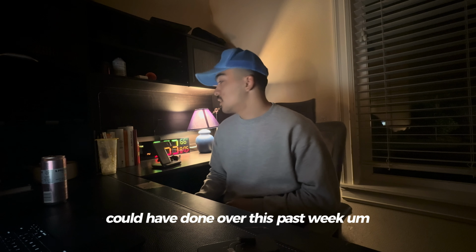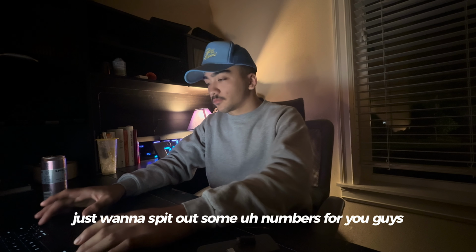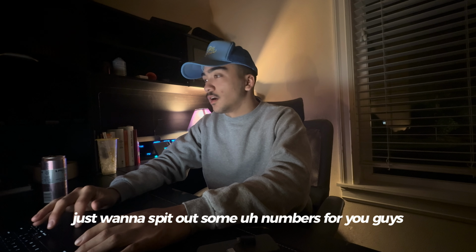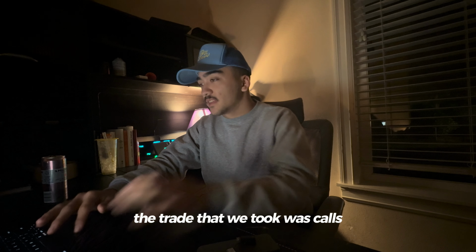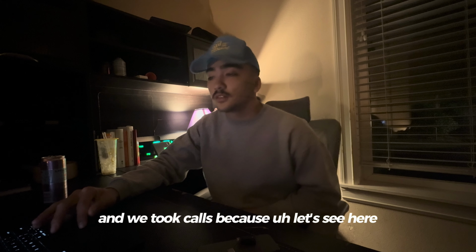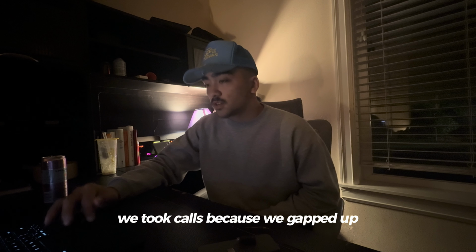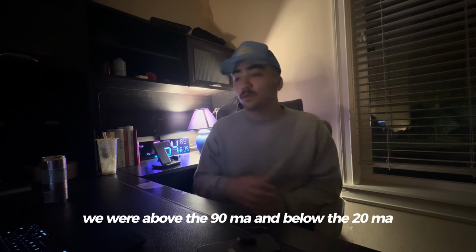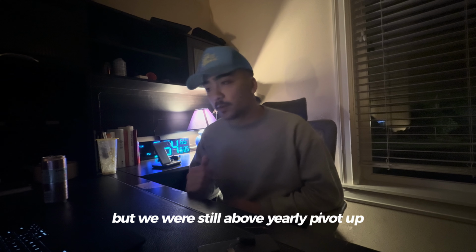The trades that I'm talking about are Monday and Tuesday. Today is Tuesday. So on Monday, I just want to spit out some numbers for you guys. The trade that we took was calls, and we took calls because we gapped up, and it was a big gap up. We were above the 9 EMA and below the 20 EMA, but we were still above yearly VWAP.